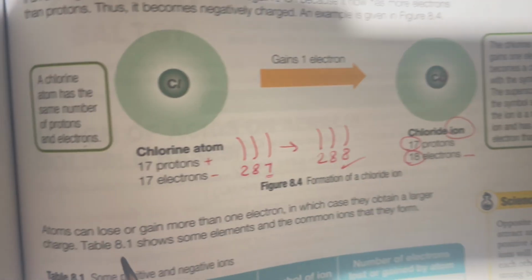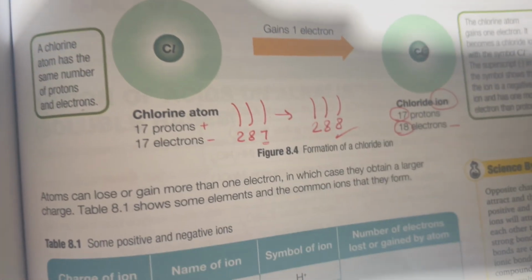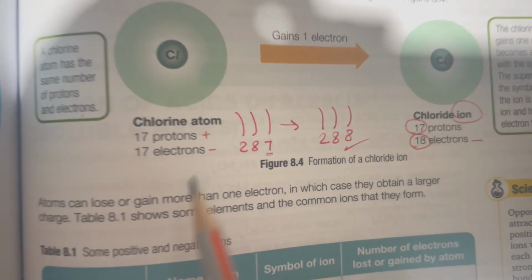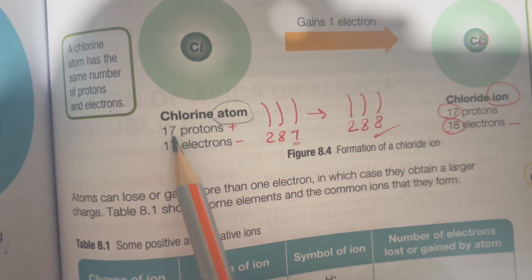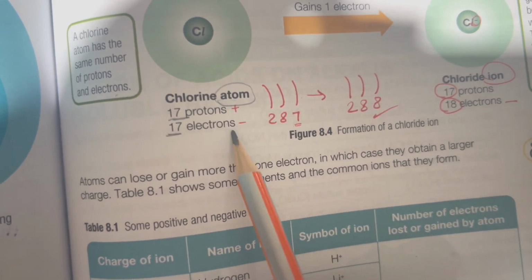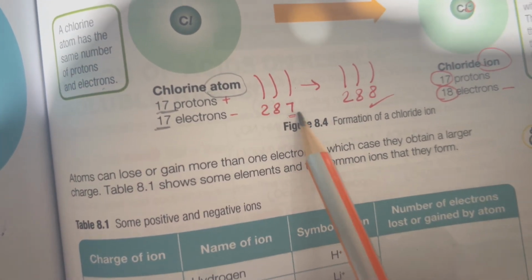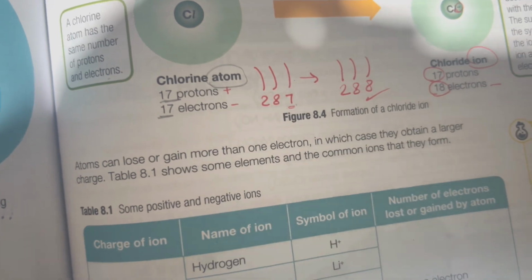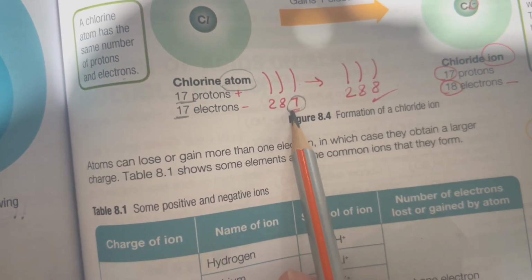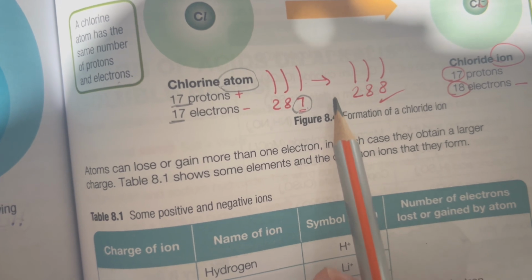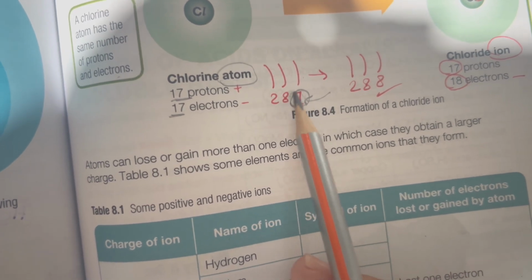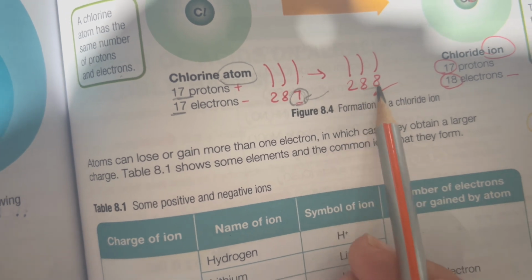It could be any example. Like here you have the chloride ion. As an atom, it has 17 protons, 17 electrons, same thing. So that's how the atom looks. This is the distribution of the electrons in the shells. In the outermost shell, you have 7 electrons. They tend to gain extra electrons to make this outermost shell full.